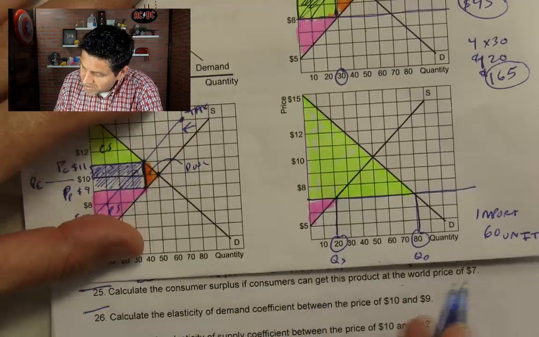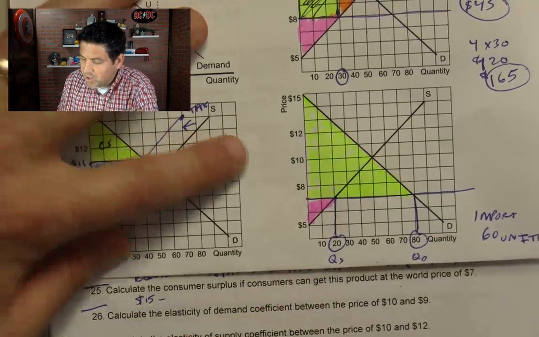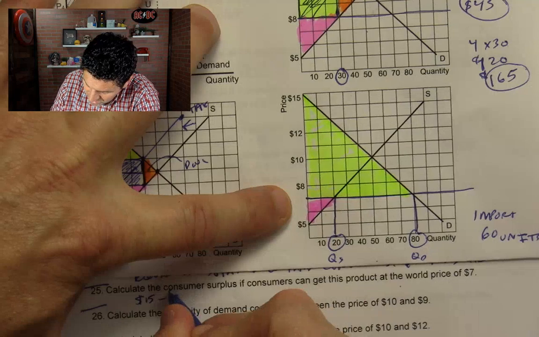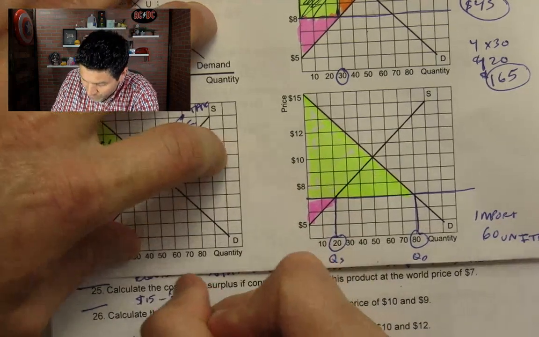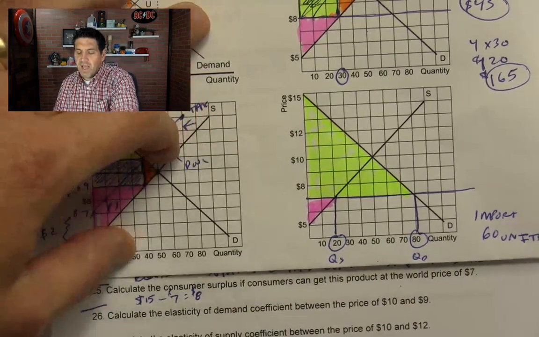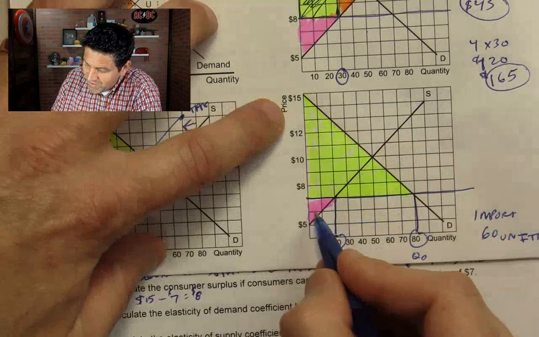Calculate the consumer surplus. Here it is. So it's 15. I'm just doing this little part. You don't really need to do this. You can skip this part. 15 down to 7, right? So I'm just going to say, okay, equals 8. So that's $8. Okay, so $8 is the height.